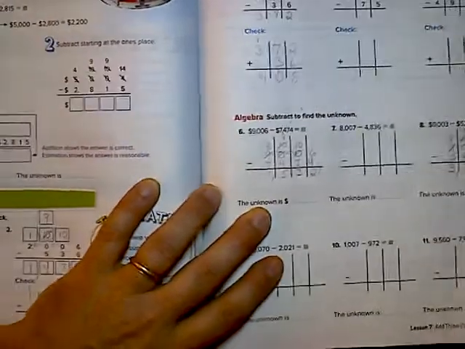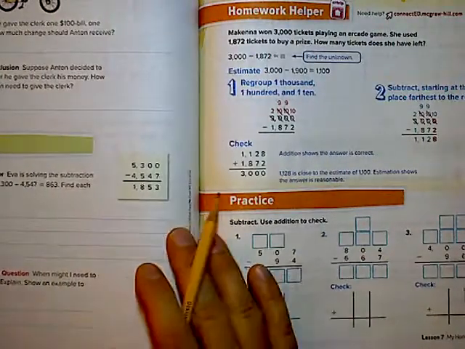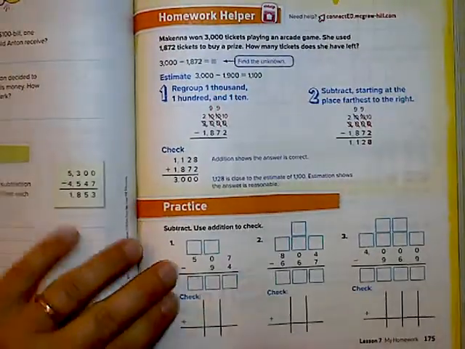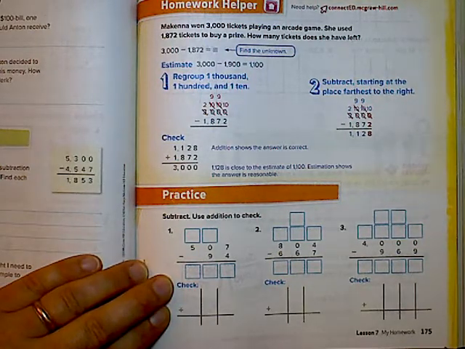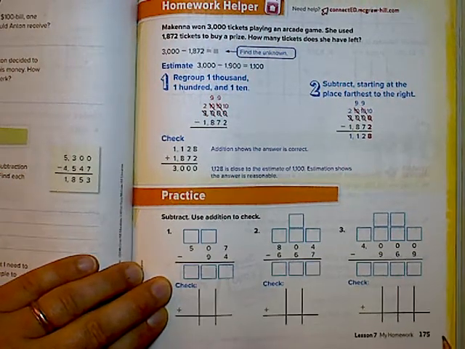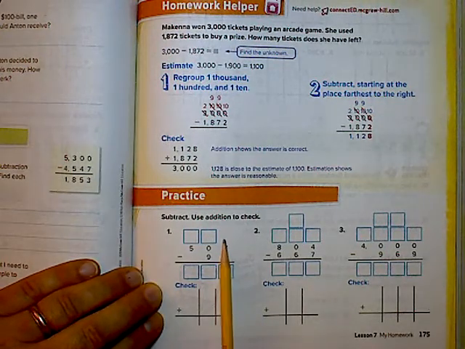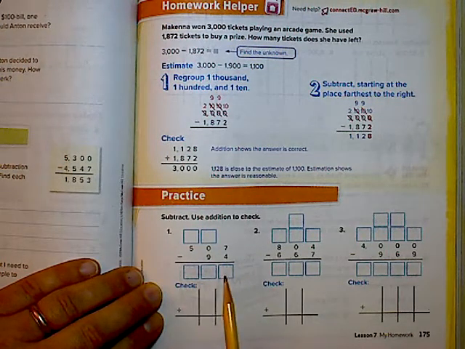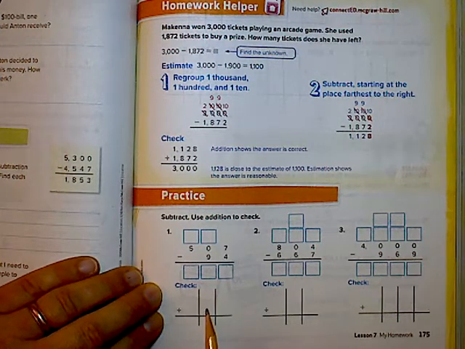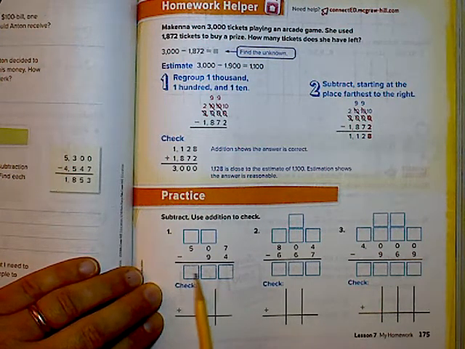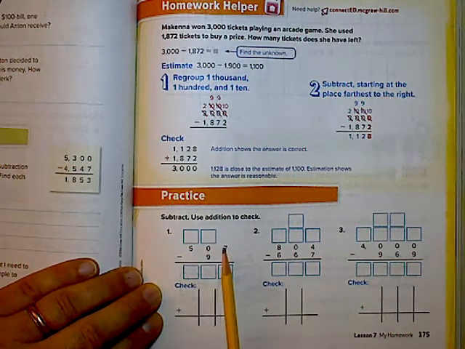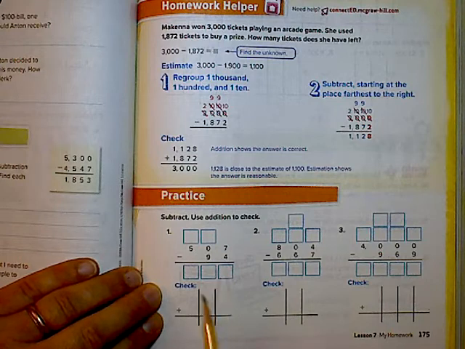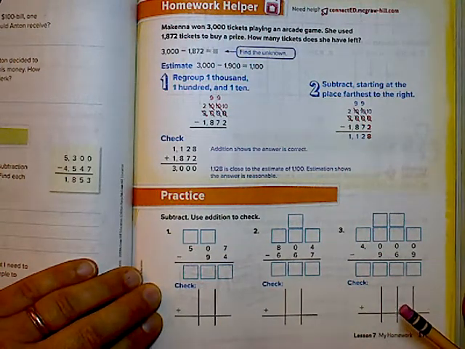All right, now, hopefully that does make some sense. And your assignment is going to be pages 175 and 176. On those pages, the first part is going to be where they have the boxes. So you'll use that and then do an addition problem to check. So take your difference, add it to the number you subtracted, and the answer then should be the number you started with. Okay, so that's going to be the same for numbers 1, 2, and 3.